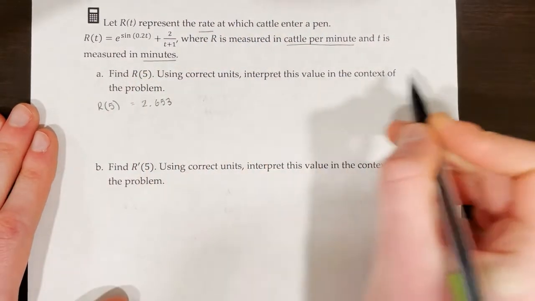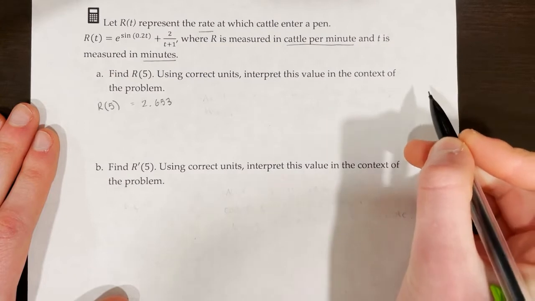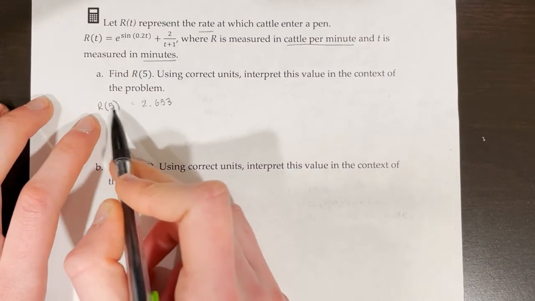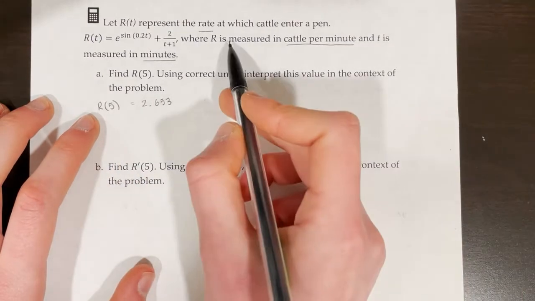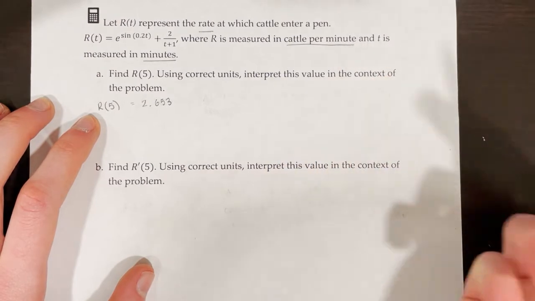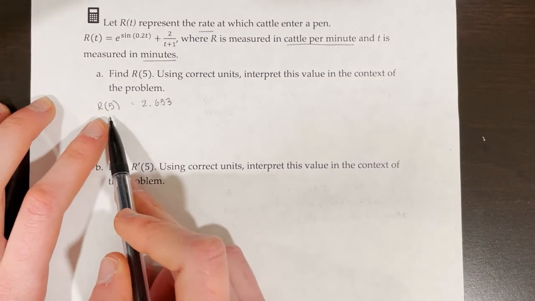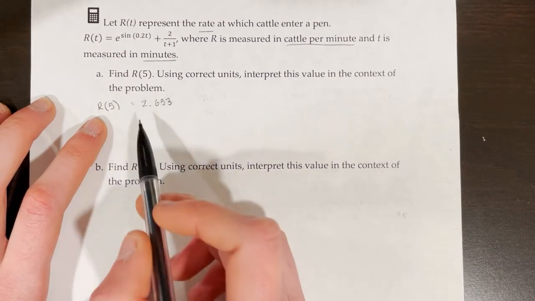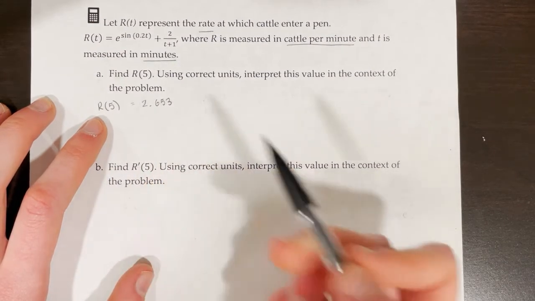Now I need to interpret this value in the context of the problem. If we just plugged in 5 to the R function, our units are going to be the same as the function for R. So we know that this is representing the cattle per minute. And we also need to clarify, well, at what time is this happening? This means that at time t equals 5, the cattle are entering the pen at a rate of 2.653 cattle per minute.